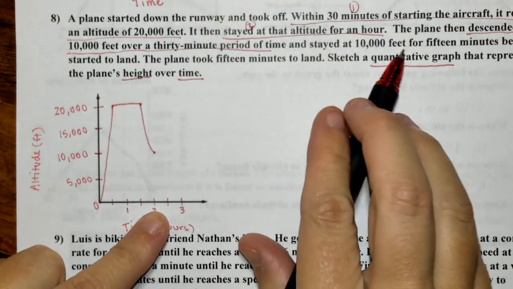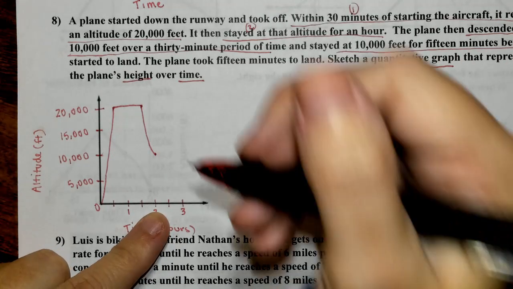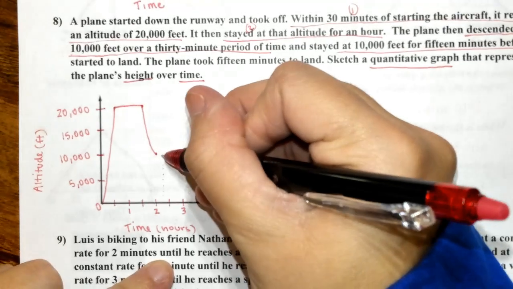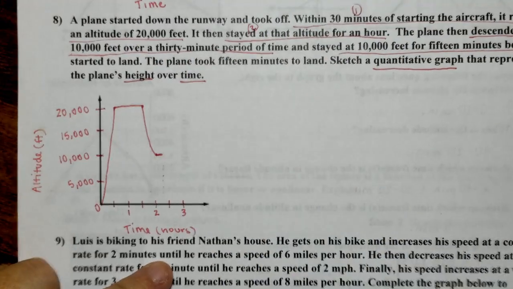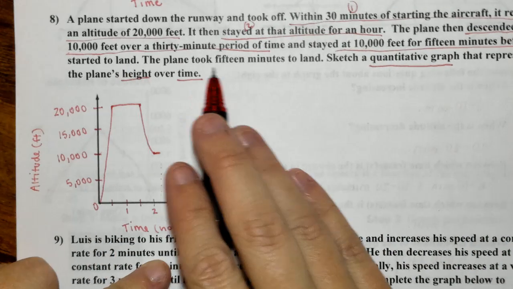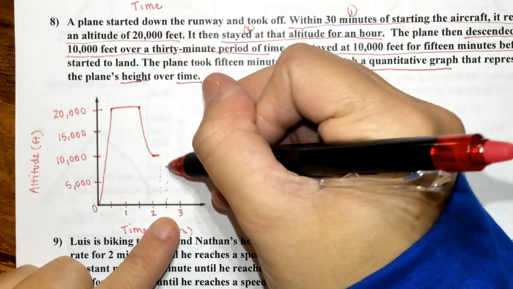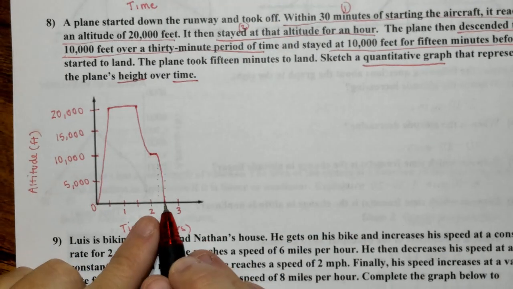Okay, it stayed there for 15 minutes. Stayed at 10,000 feet for 15 minutes. So the 15-minute mark would be about here. So it stayed there for a short time. All right, and then it started to land, and it took 15 minutes to land. So at the 15-minute mark would be about 2.5 hours. So then it lands, and it should be at that 2.5 mark, and so it descends.